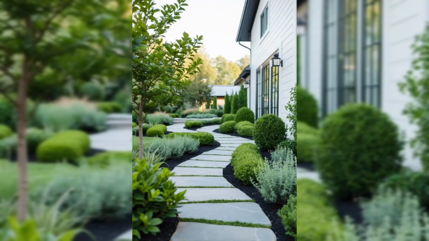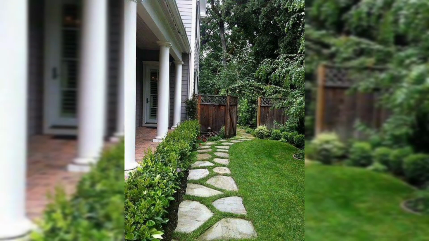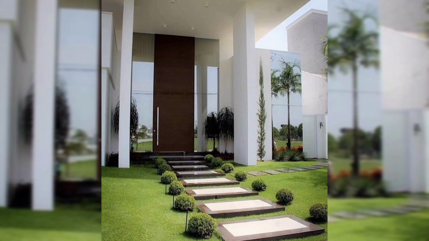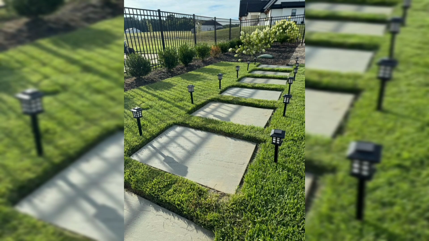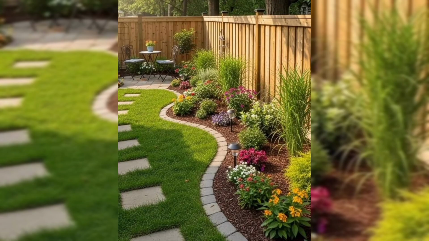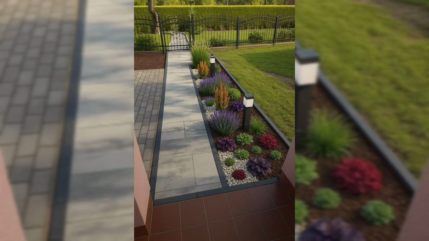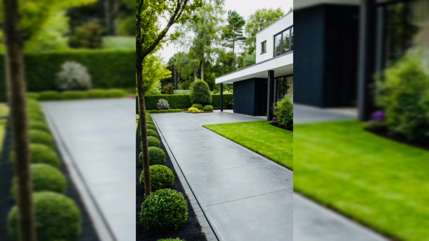Today we dive into front yard landscape design ideas that can completely transform the look of your home. Your front yard is the first thing guests notice. It sets the tone for your home.